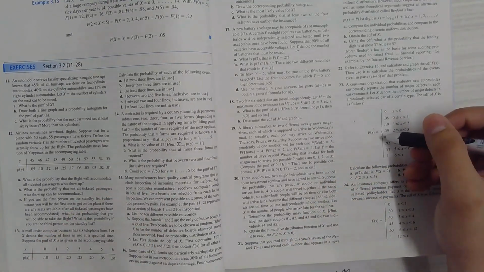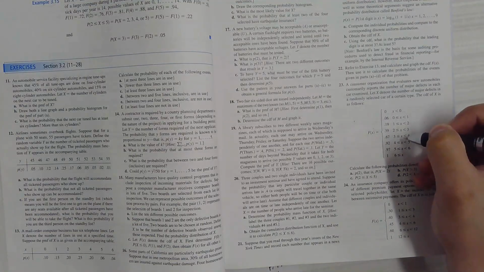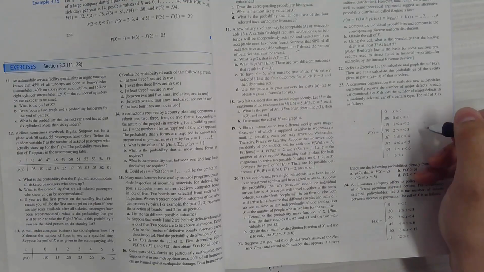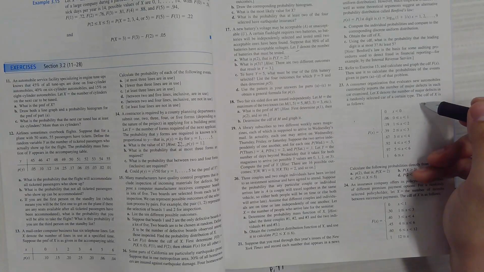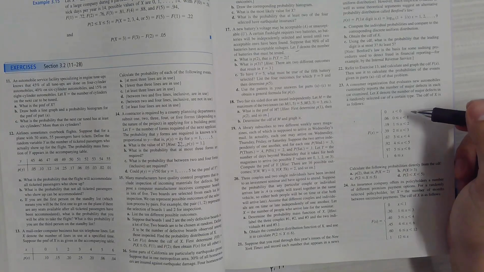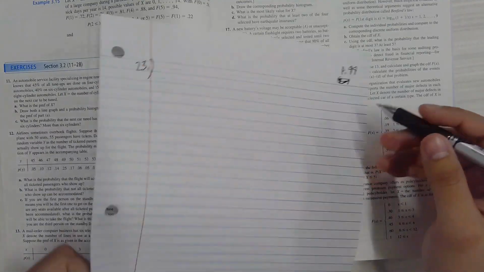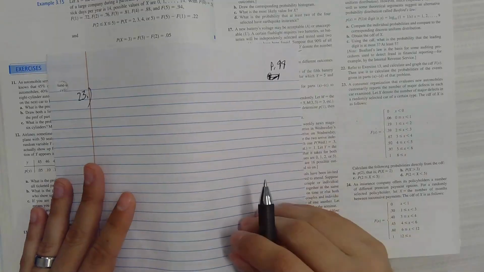We got capital F(x) equals 0.06, and for all of this stuff right here. So we always want to orient ourselves whenever we're given problems.